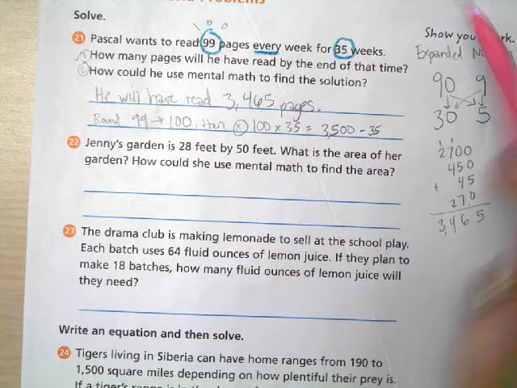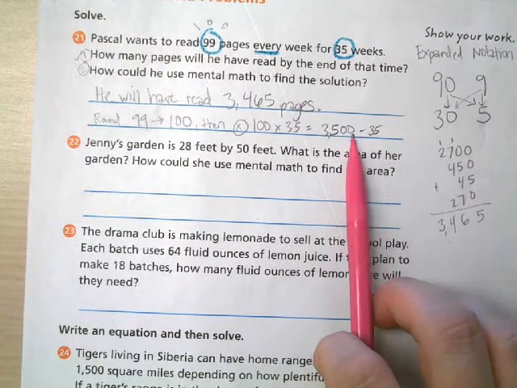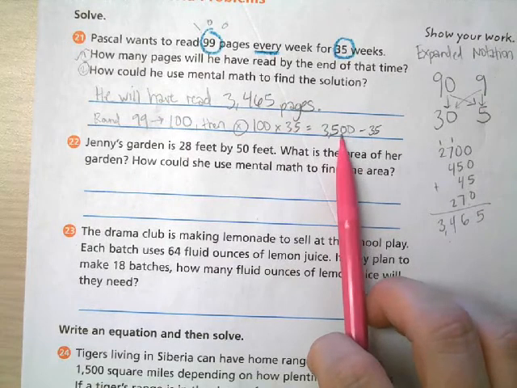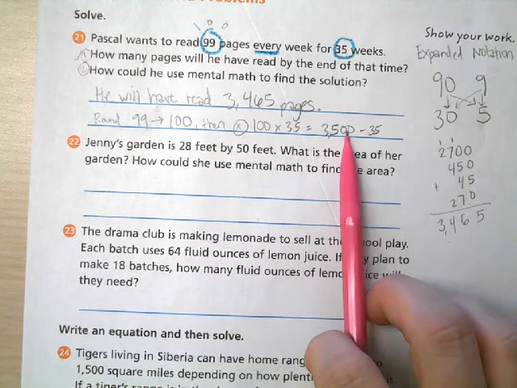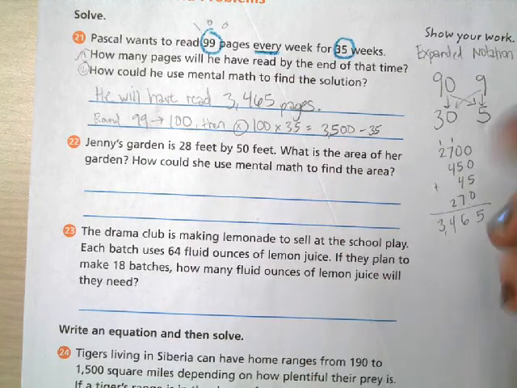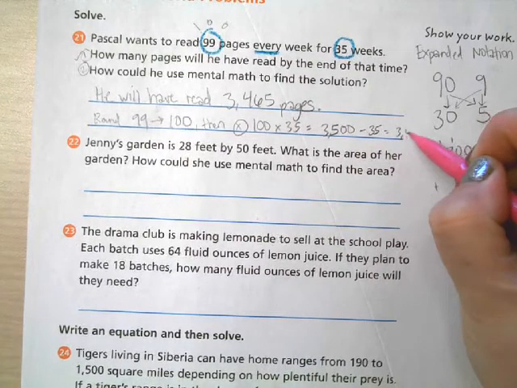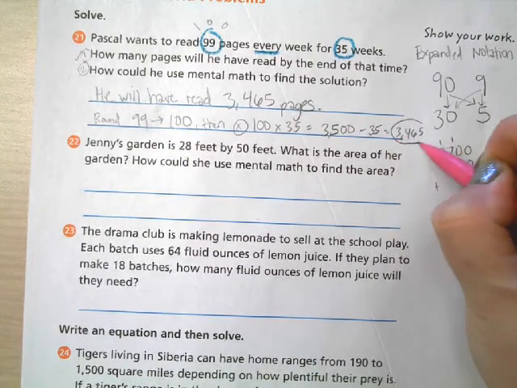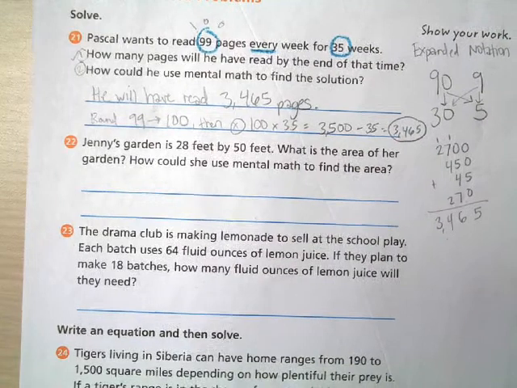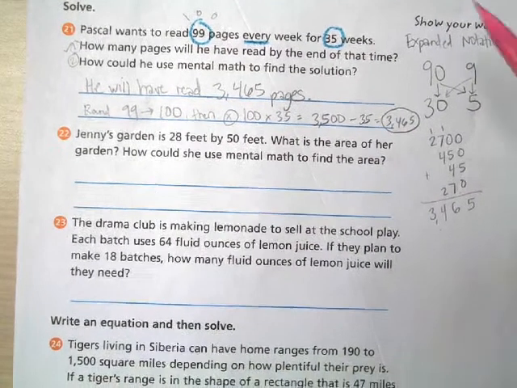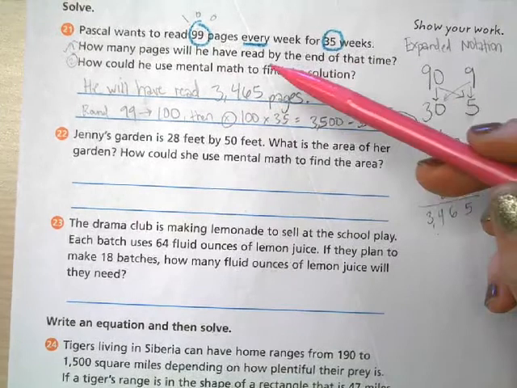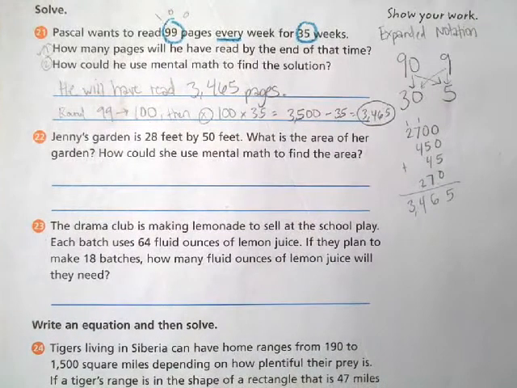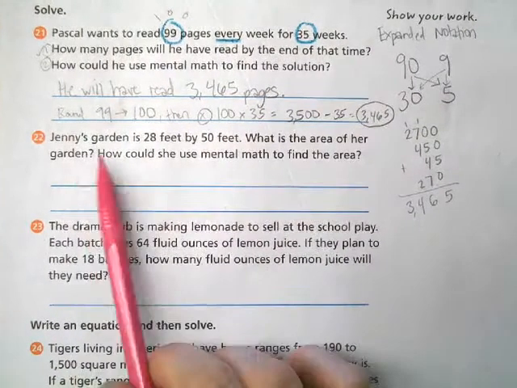So when you do this, 3,500 minus 35, if you take away 30 from 500, you would get 470. But you got to take away 35, so you would get 465. So this would equal 3,465, which is what you would do there. So that's pretty interesting. That's a great way for us to mental math check, and it's a strategy we can use to make sure that we're correct.